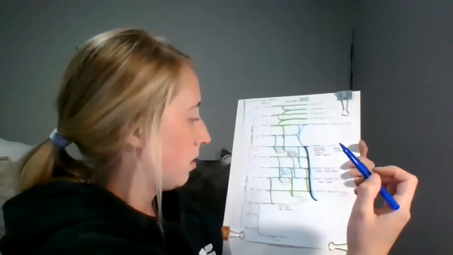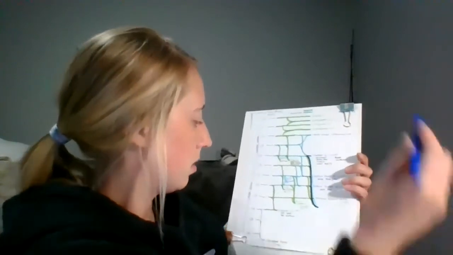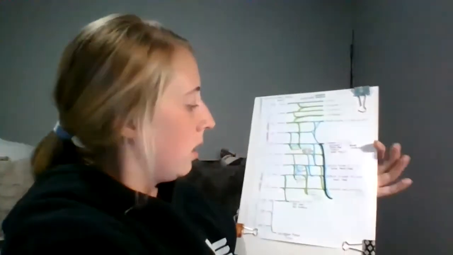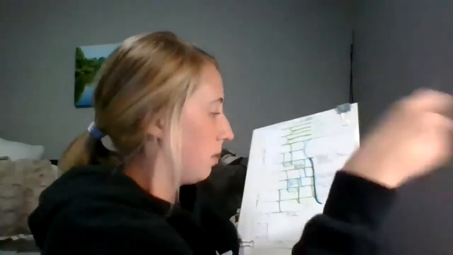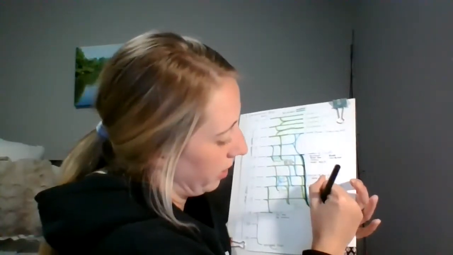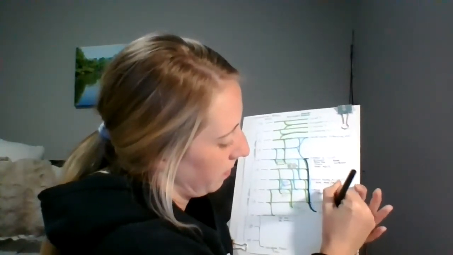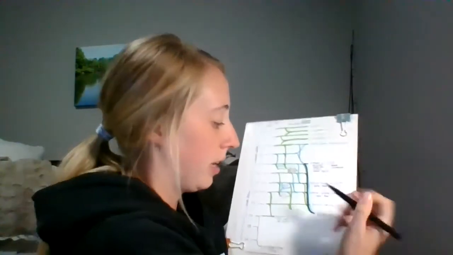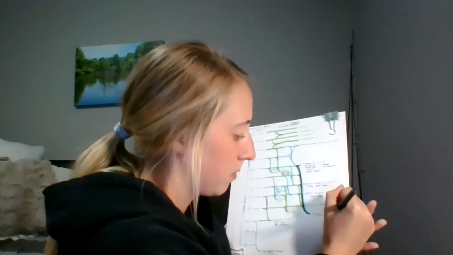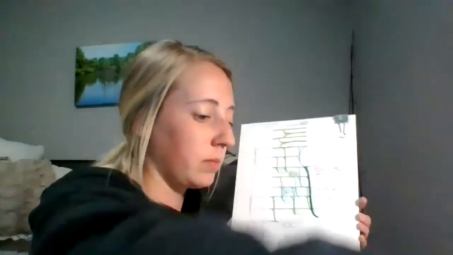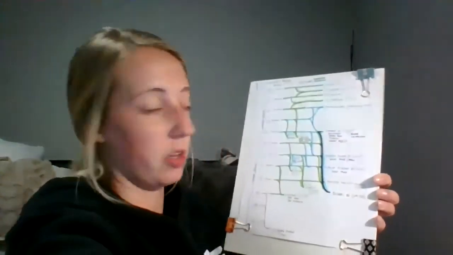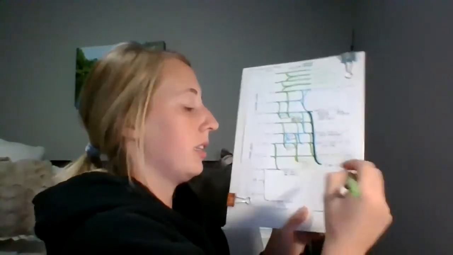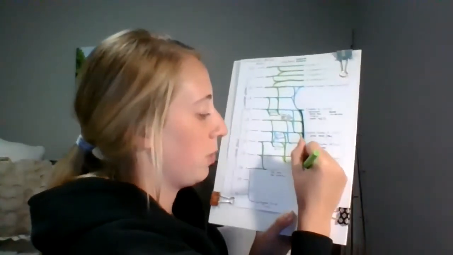And then we have the big guy, the sciatic nerve. The sciatic nerve is from L4, L5, S1, S2, and S3. The sciatic nerve is also broken into two different branches, the anterior and the posterior. So on the anterior portion, we have the tibial nerve.